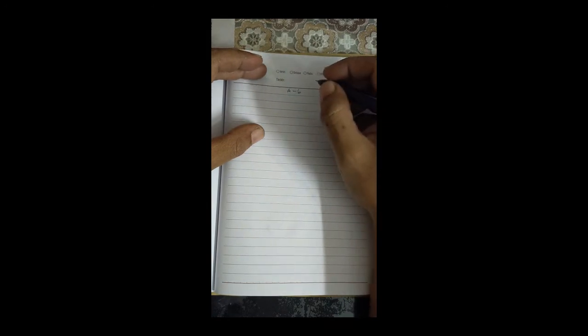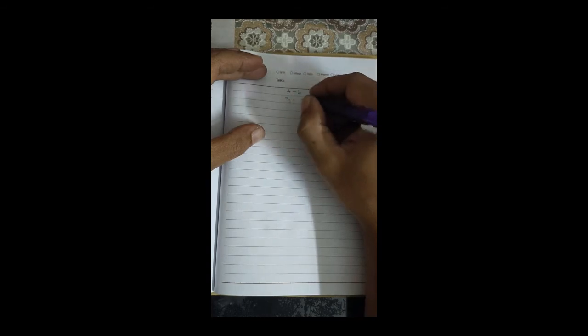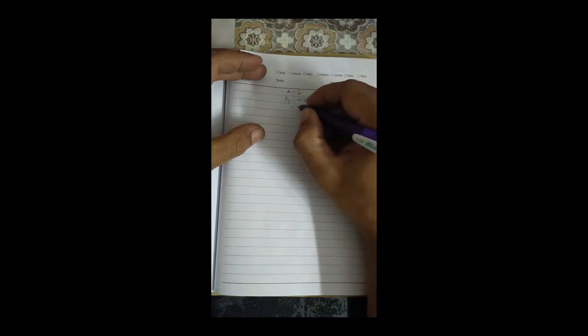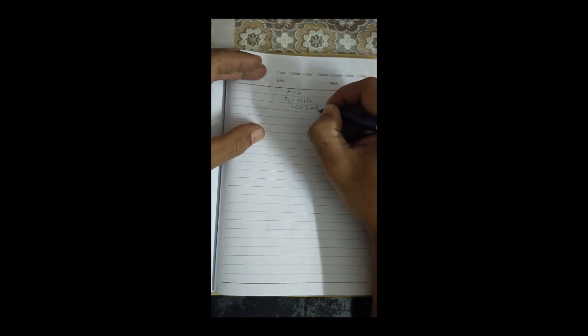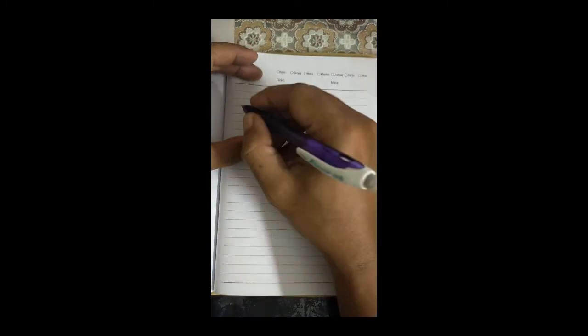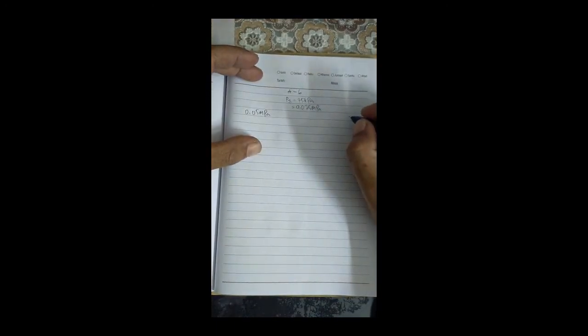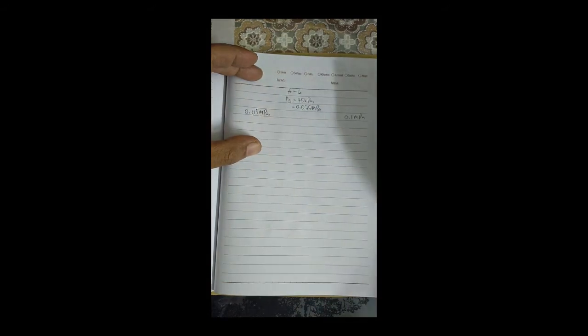We have that P3 is 75 kPa, or 0.075 MPa. Because in table A6 we have only 0.05 MPa and also 0.1 MPa.